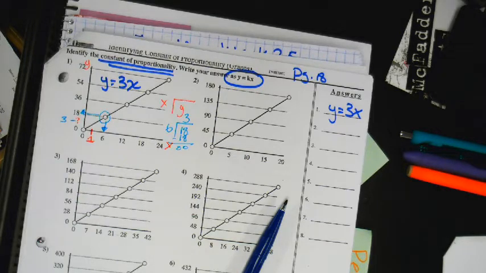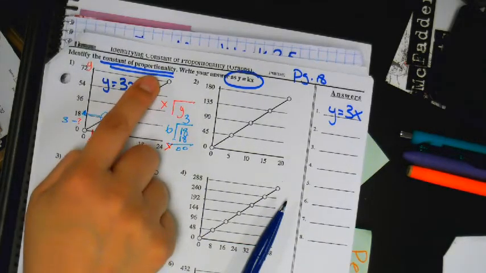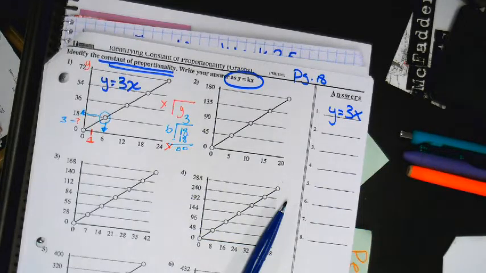Kids read constant of proportionality, they freak out, they don't know what to do. But in reality, all you're doing is dividing and that's it.